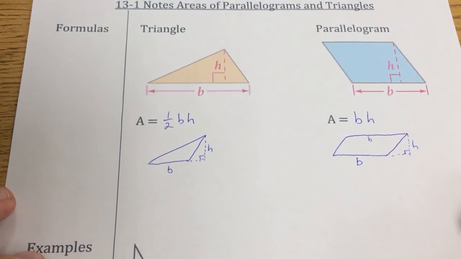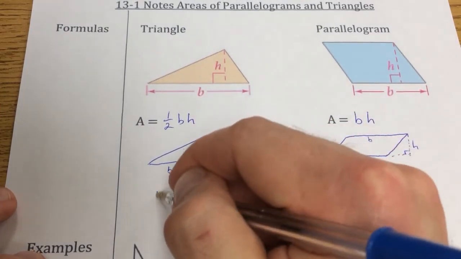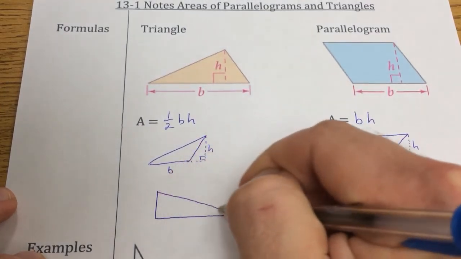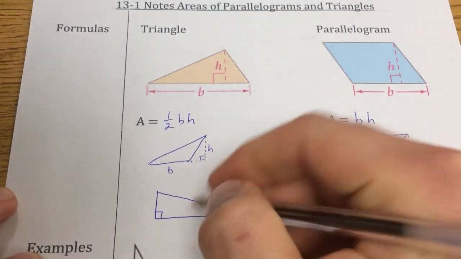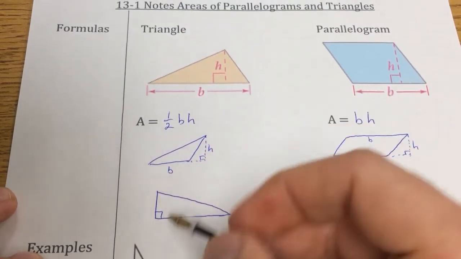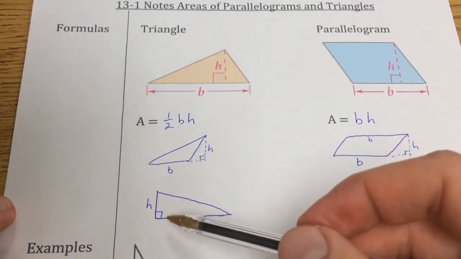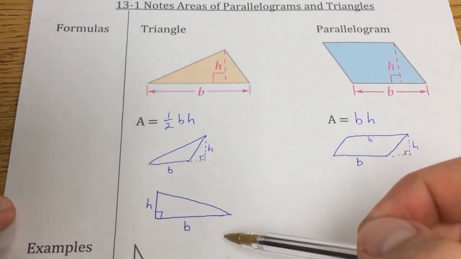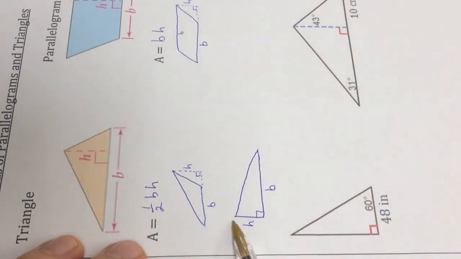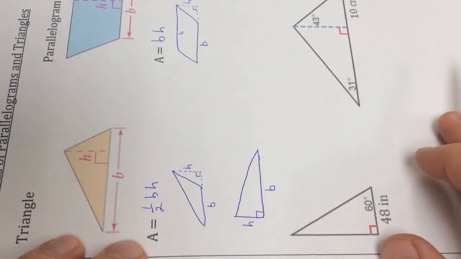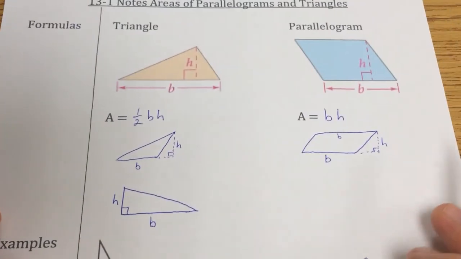One more for a triangle. We might have a right triangle. If we have a right triangle, the base and the height make a right angle. We already have the right angle drawn on there. So the base and the height would be the legs of the right triangle. And if it was like that, or if it was like this, the base could be here, the height could be there. Same thing. All those involve the same formulas.